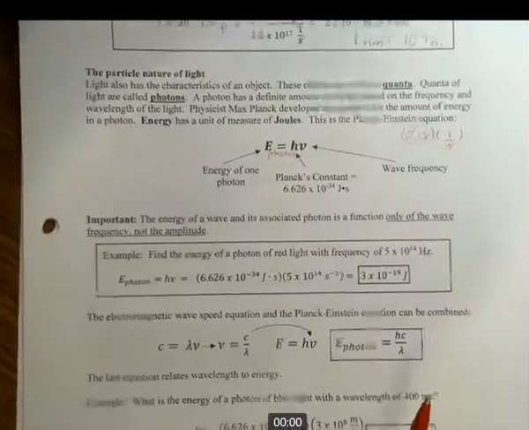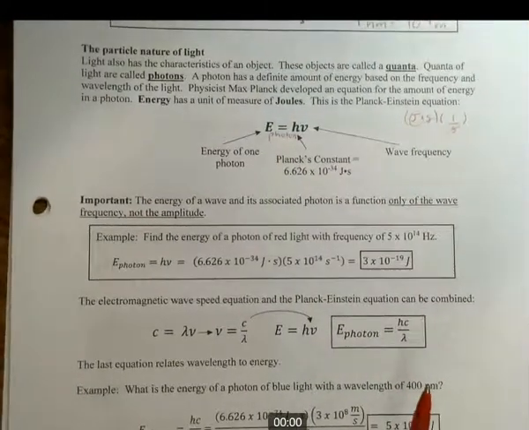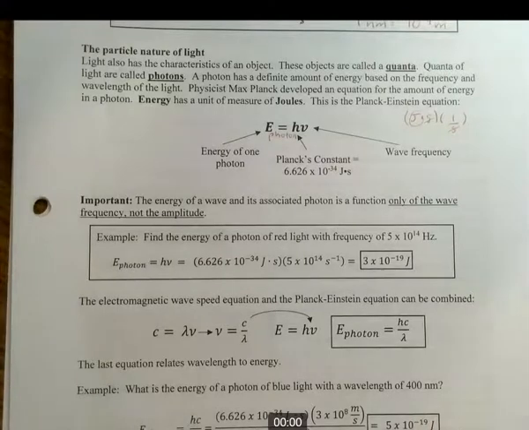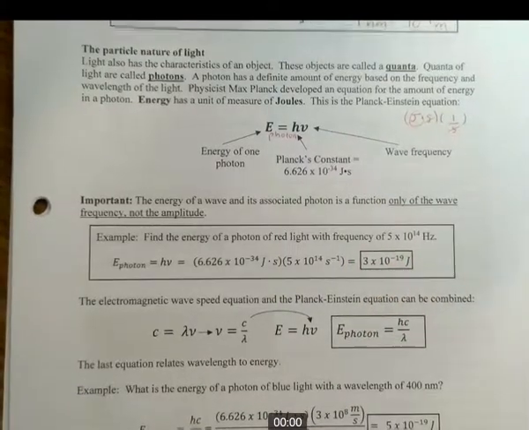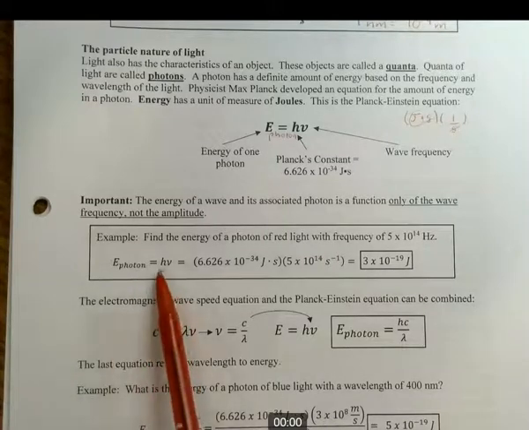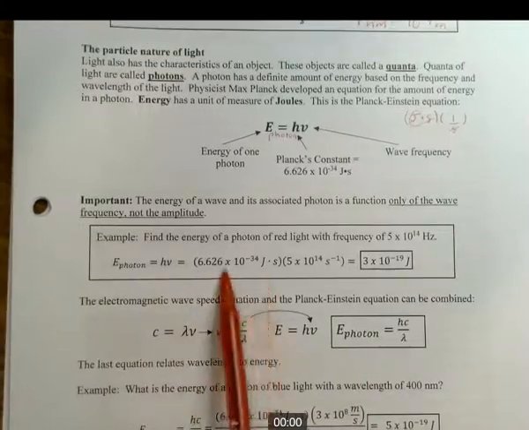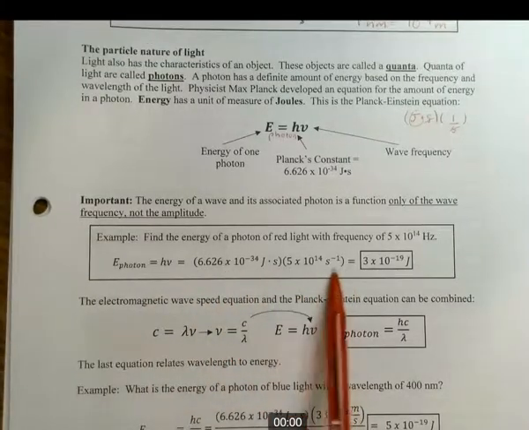Okay, so let's keep going. Let's do another simple plug and chug example here. So find the energy of a photon of red light with a frequency of 5 times 10 to the 14th hertz. Again, if you want to change hertz to 1 over second so you can cancel the units, you can do that. But it's not really necessary. You know that the energy, that E, is going to be in joules, and you can just leave it like that. So the energy of a photon equals h nu. There's Planck's constant. There is the frequency it gave you.